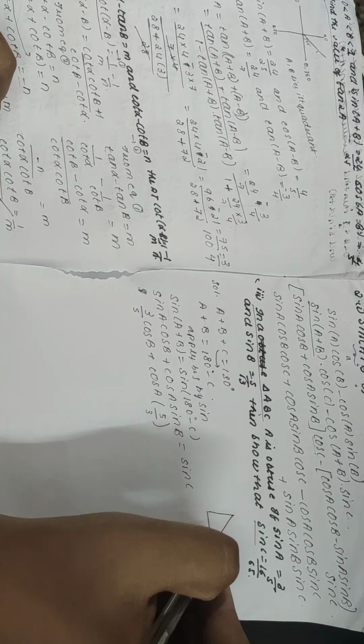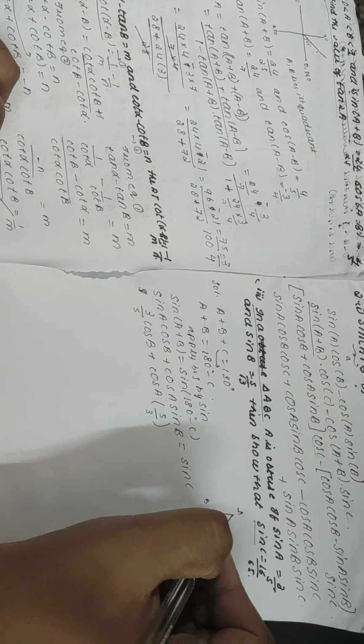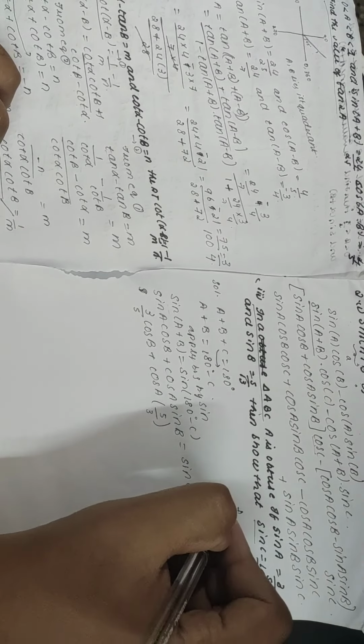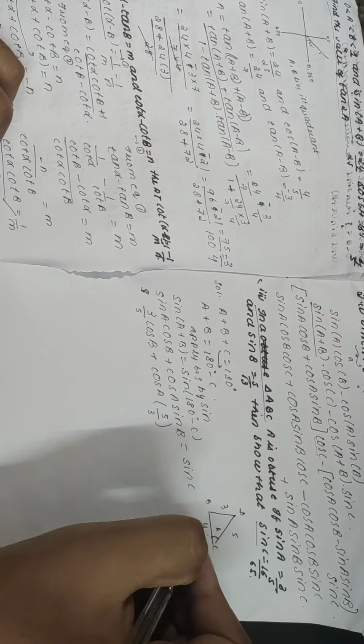So take a right angle triangle ABC with angle at A, sin 3 by 5. By Pythagoras theorem, the adjacent side is 4. From this you get the value of cos A to be 4 by 5.